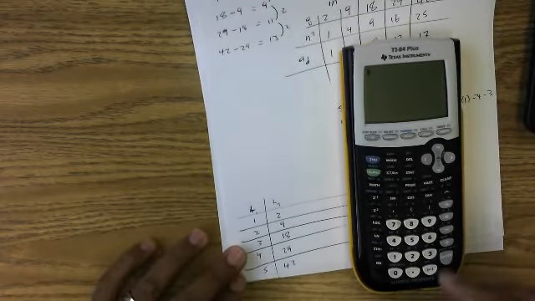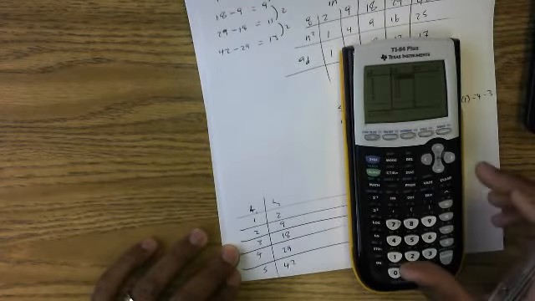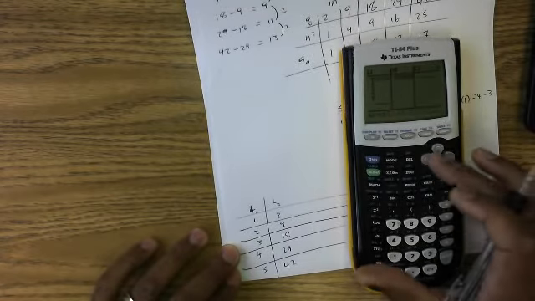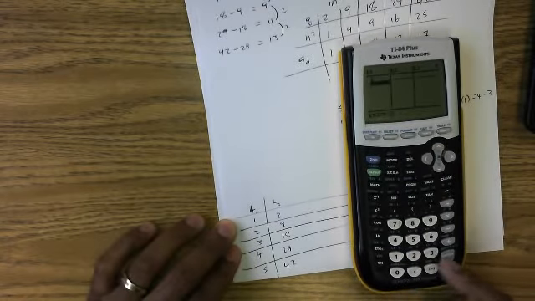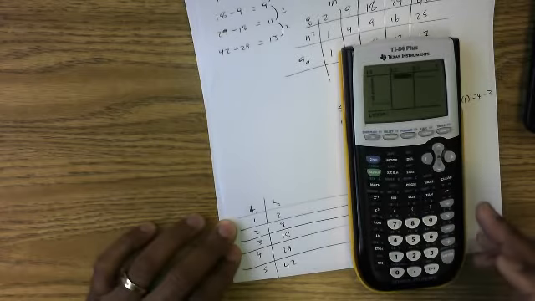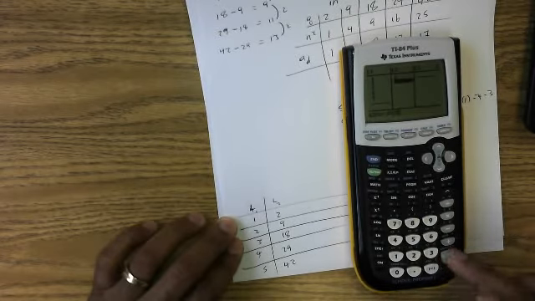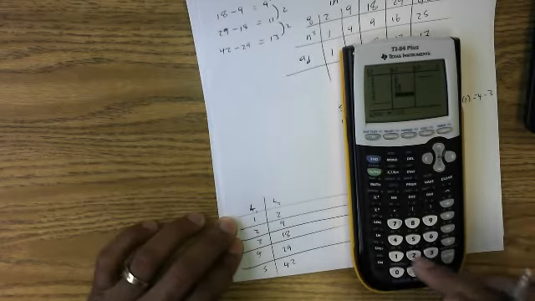Okay, so start, enter, and we clear this data, and then we're going to put in our new data. So that is 1, 2, 3, 4, 5. And then we come over here, that is 2, 9, 18, 29, 42.